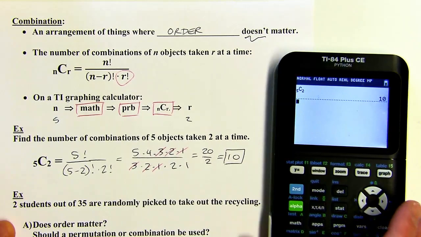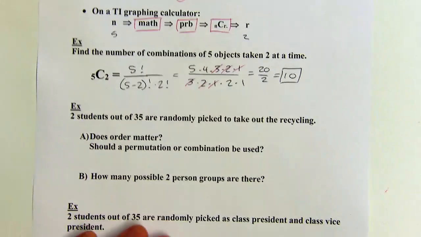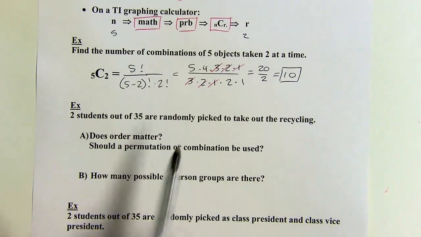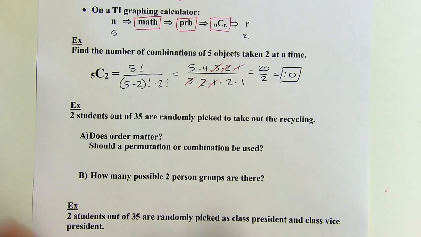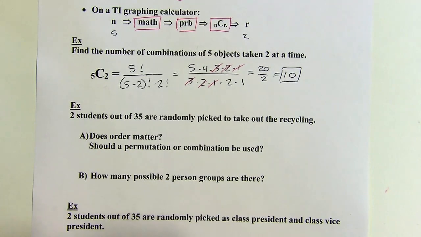Okay. All right, so now let's look at some actual examples. So let's say 2 students out of 35 are randomly picked to take out the recycling. Let's say for my class, I'm going to have 2 people take out the recycling. Does the order matter? So let's say I choose Joe and Sally. Well, is choosing Joe and Sally to take out the recycling the same as choosing Sally and Joe? Say I'm choosing them one at a time.